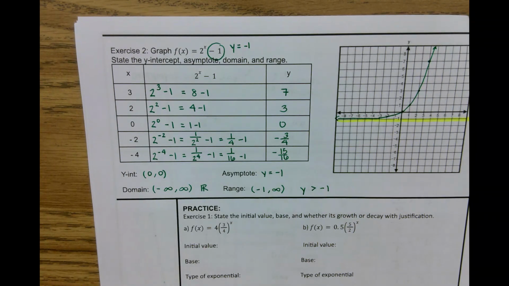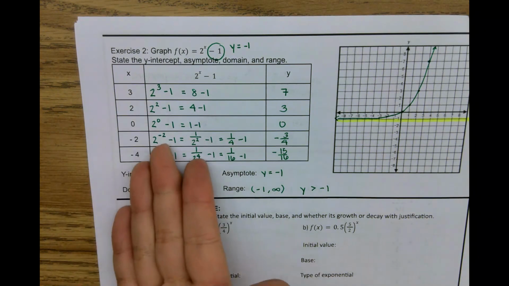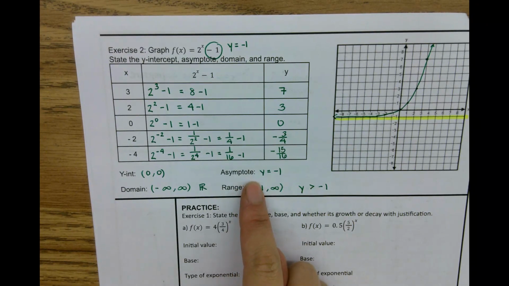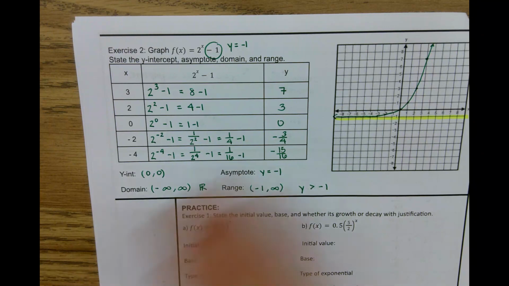So that's it on graphing. I hope it helps. Really, we just make a table, note its features, especially the important one, that asymptote it gets closer to but never touches, and then we just plot our points.